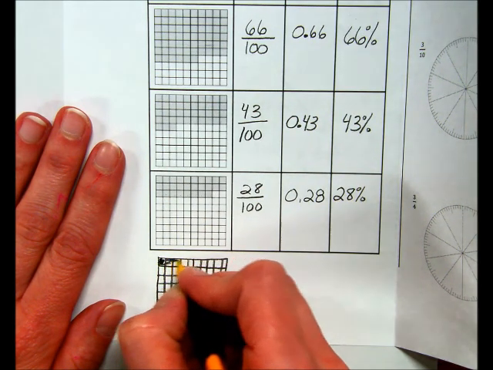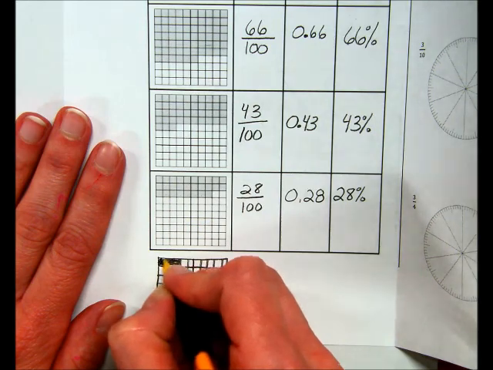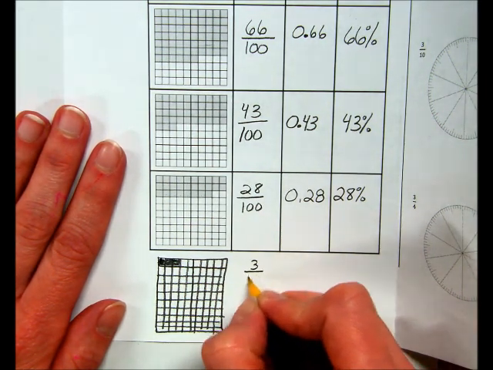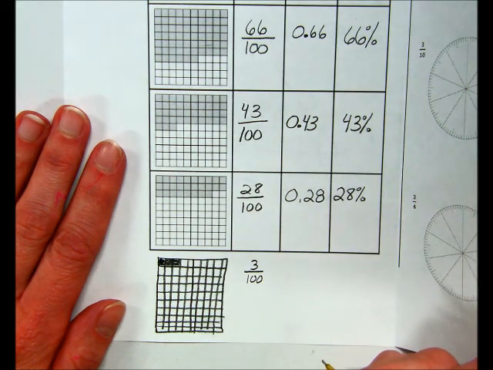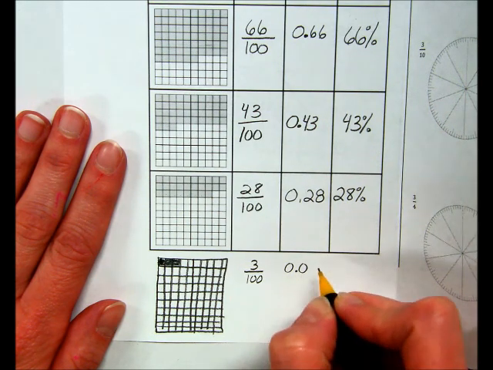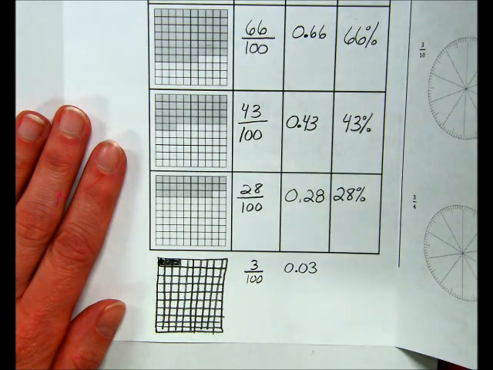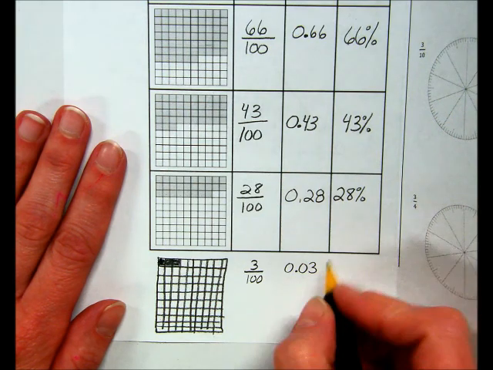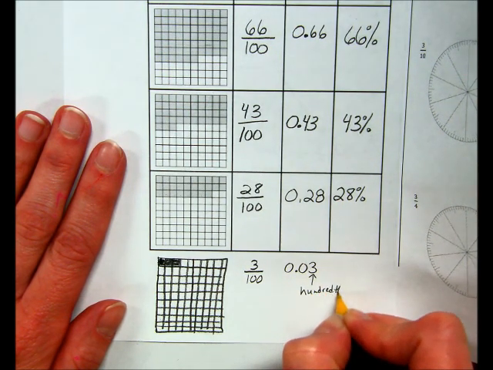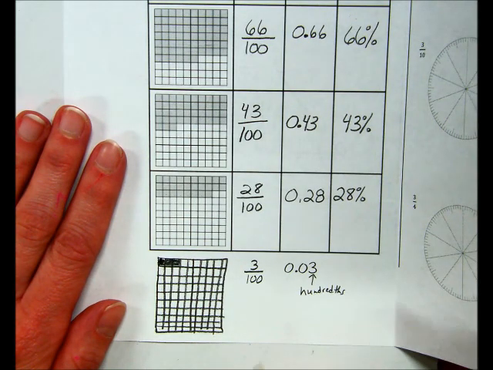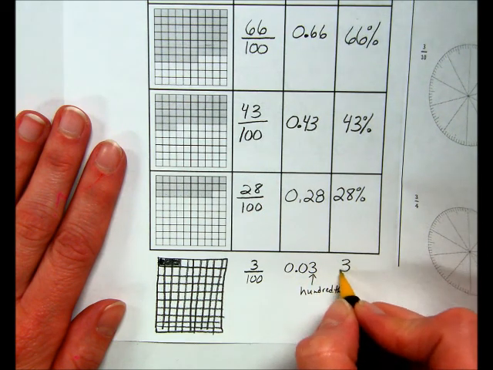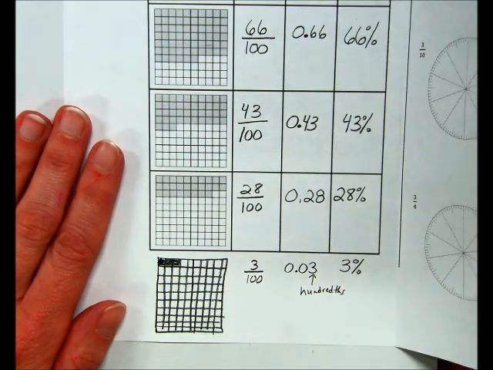Let's say that we only have 3 little squares shaded in. If there's only 3 little squares shaded in, then the fraction would be 3 out of 100, which is 3/100ths. And when we write our decimal, we would have to make that 0.03. This is 3/100ths, because remember that this is the hundredths place. And then our percent, because it's 3/100ths, would be 3%.